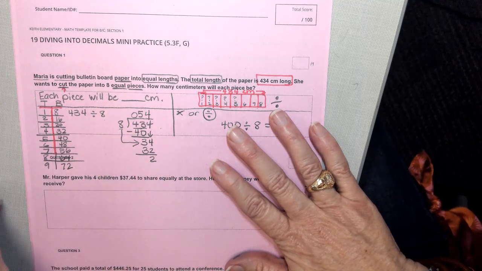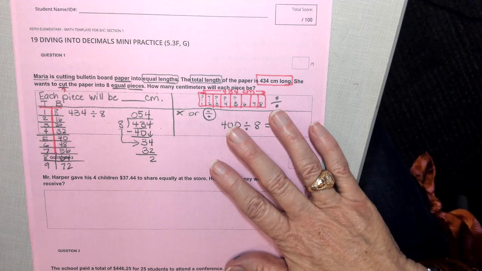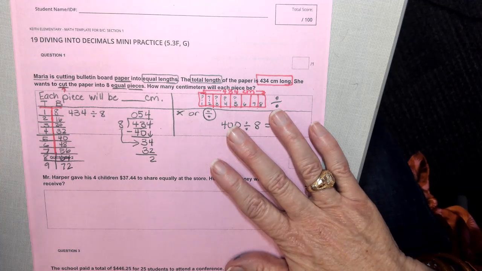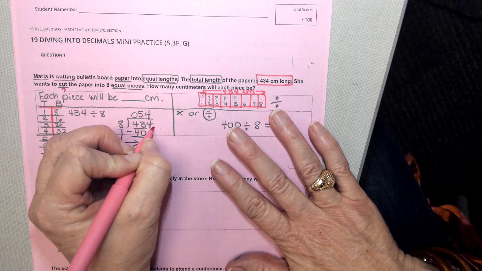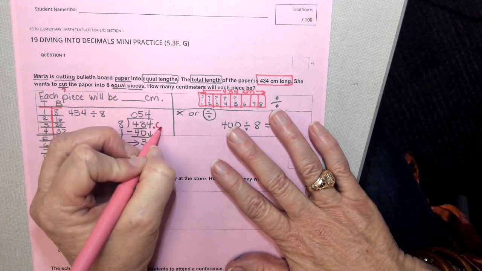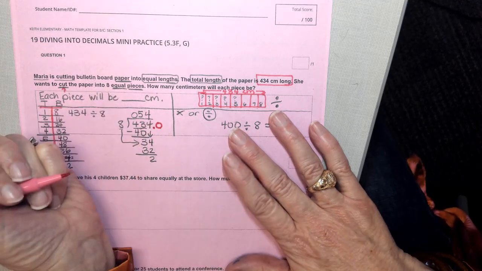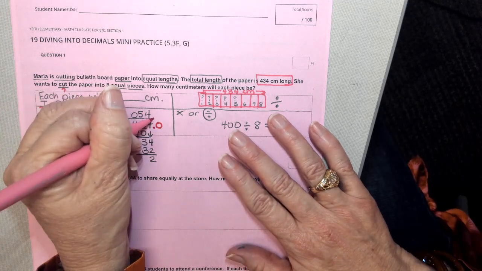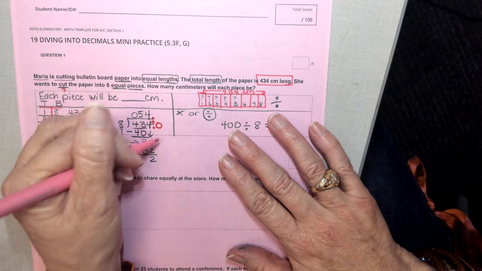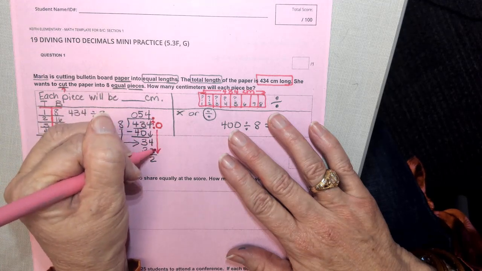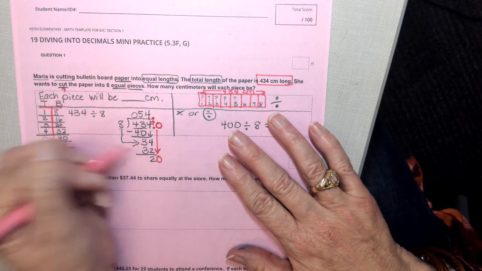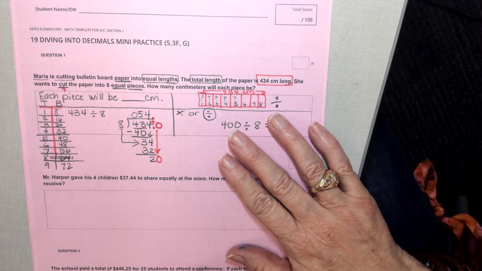Remember, in 5th grade, we cannot get any remainders. So the next thing I would do is add a decimal and add a 0. Once I add that decimal and that 0, 2 things need to happen. I need to pop up the decimal first, and then drop the 0 down, just like that. Now I can continue dividing.